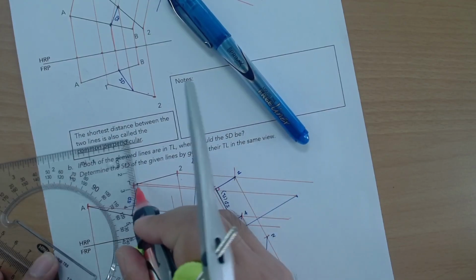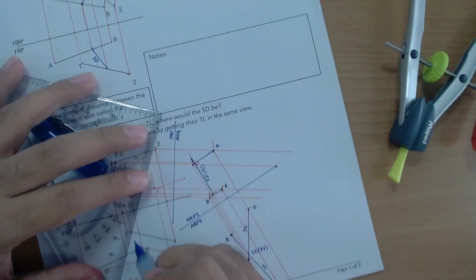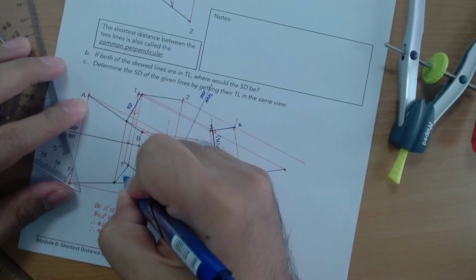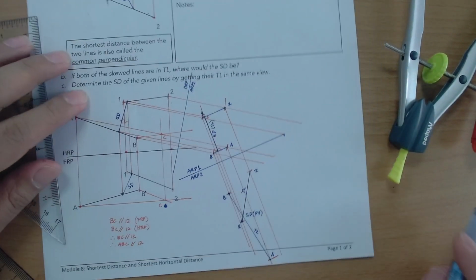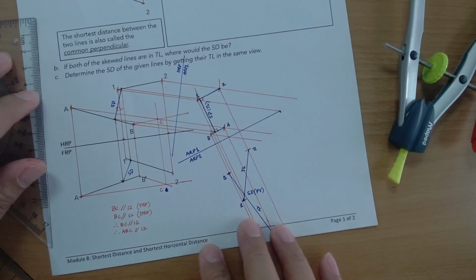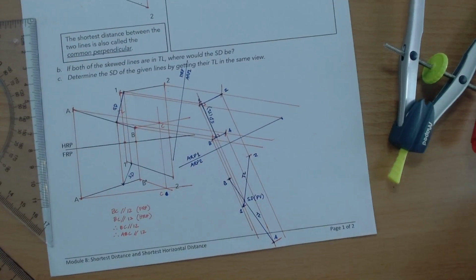So, papunta sa 1, 2. Okay, and if you connect the two lines, the two endpoints, I mean, this endpoint and this endpoint, you should have the shortest distance here. Okay? Alright.